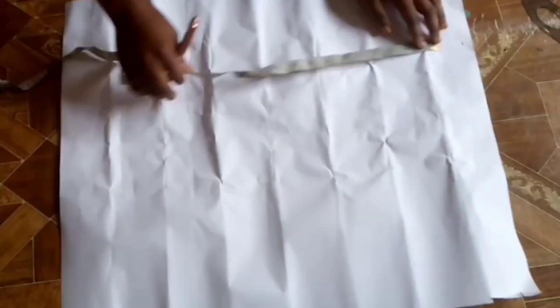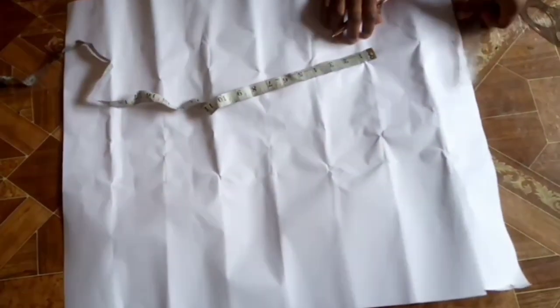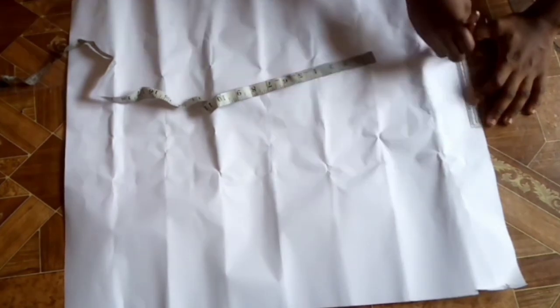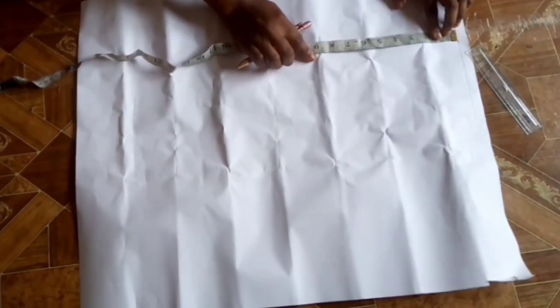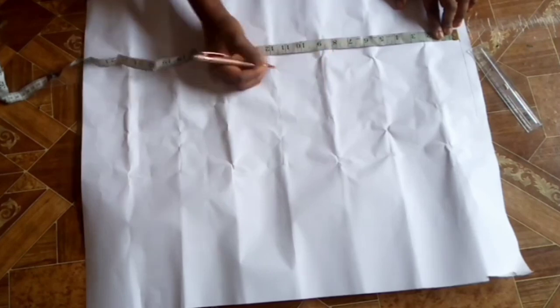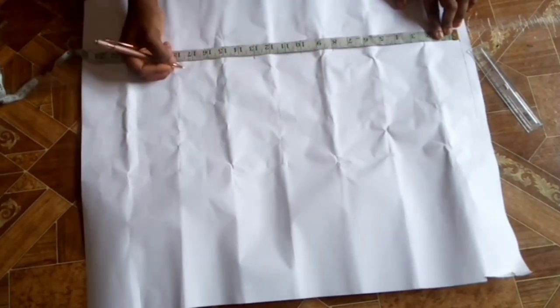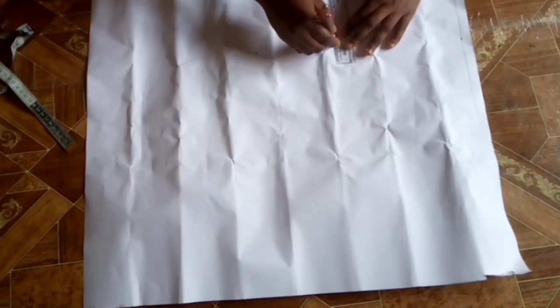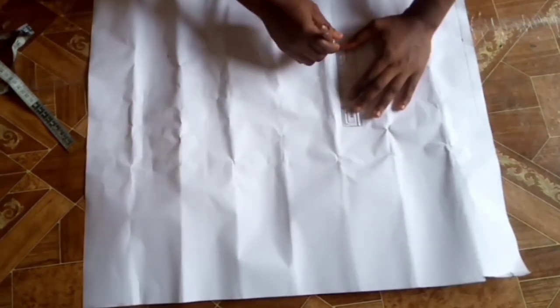From the top of my paper, I'm coming down by half of an inch and I'm ruling a line there that will serve as my shoulder line. From my shoulder line, I'm taking my chest line as 8 inches, bust 10 inches, under bust 13 inches, and the length of the top I'm making is 19 inches. So I'll rule across all these points that I just marked.